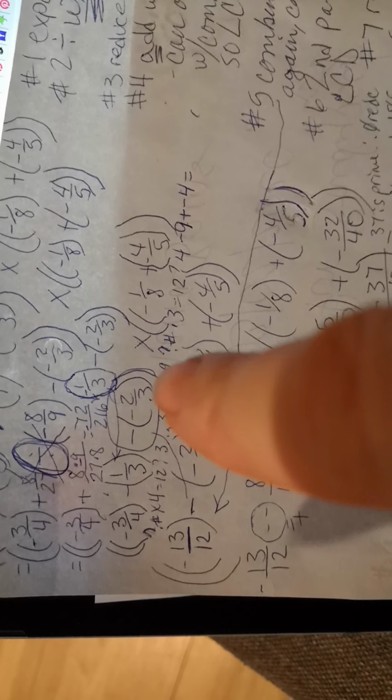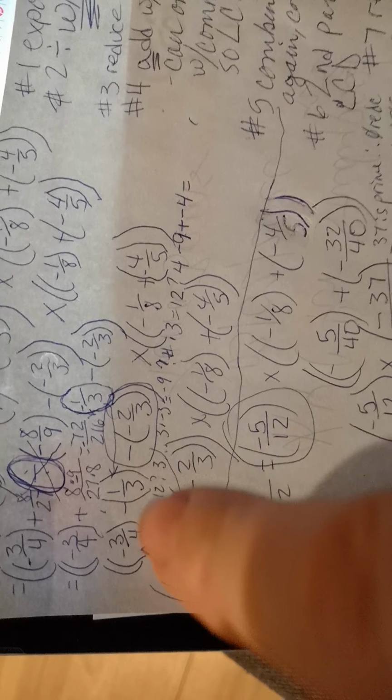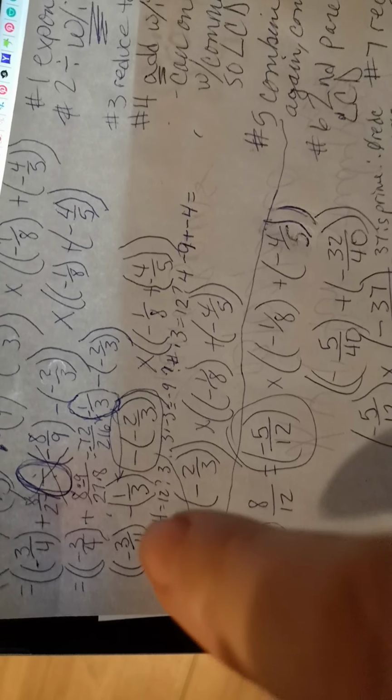Okay. Number 4, we have to add within the parentheses. And we do have some addition to handle here. And so we can see the negative 3/4 minus 1/3 minus a minus 2/3. Okay, so the only way we can add fractions is when they all have the same denominator.